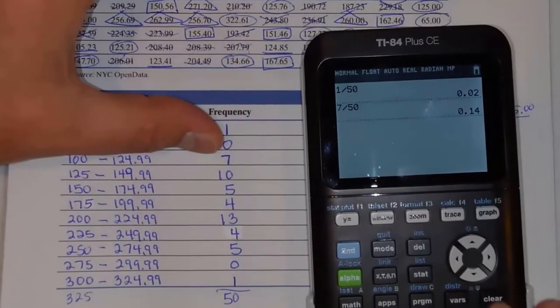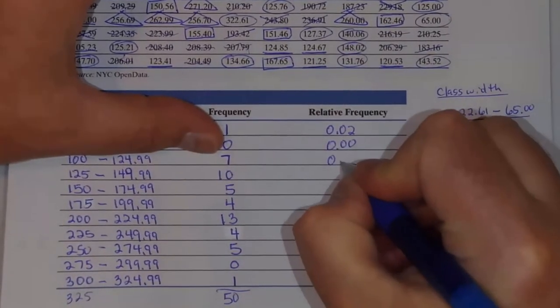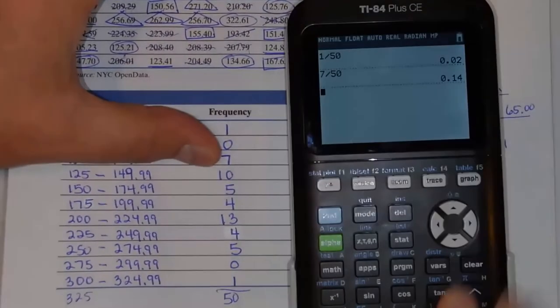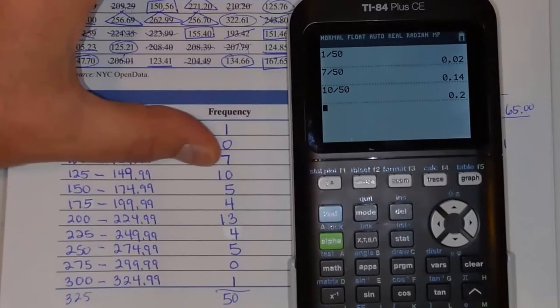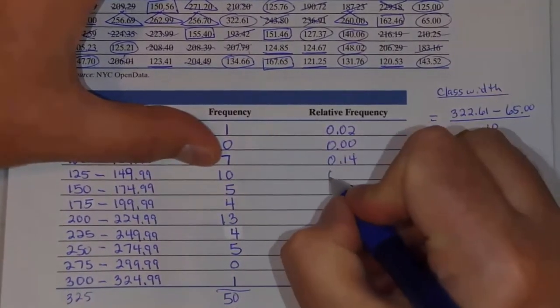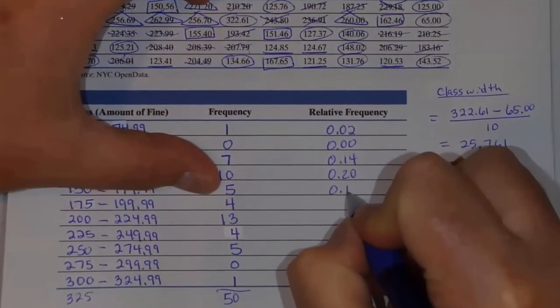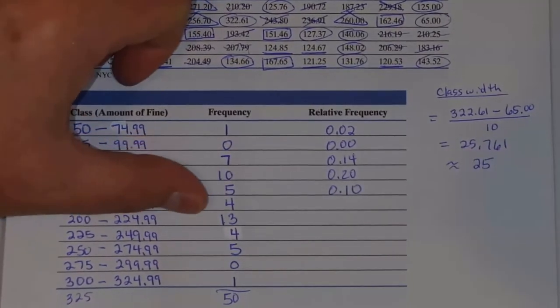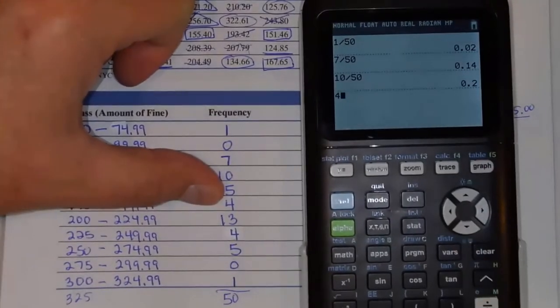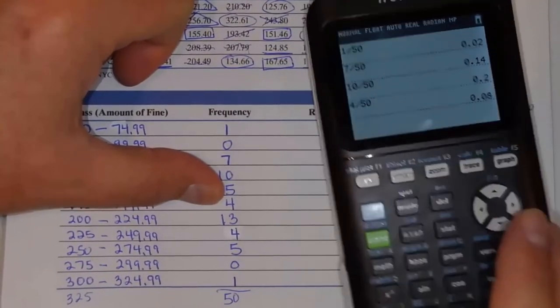7 divided by 50, that's 0.14. 10 divided by 50 is going to be 0.2, so I'm going to write that as 0.20. 5 divided by 50 is going to be 0.1, so I'm going to write that as 0.10. 4 divided by 50 is going to be 0.08.